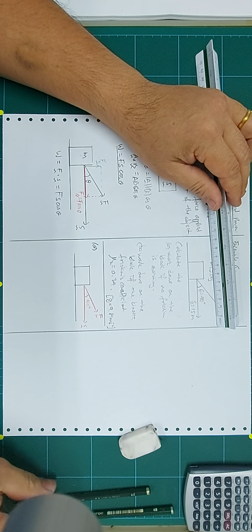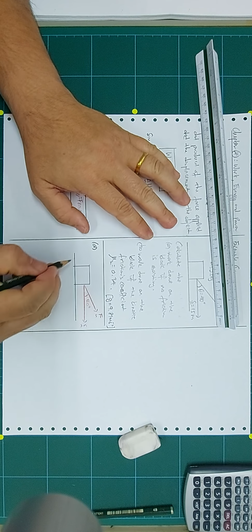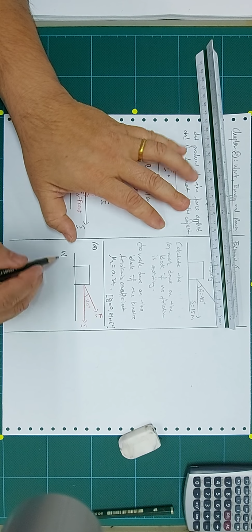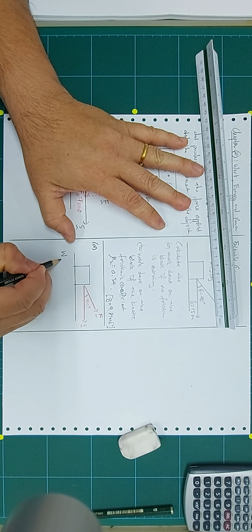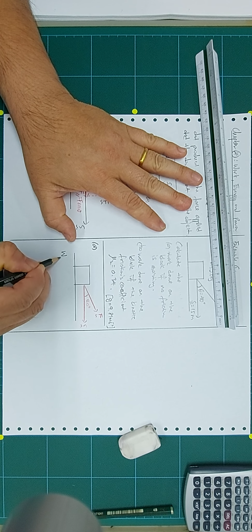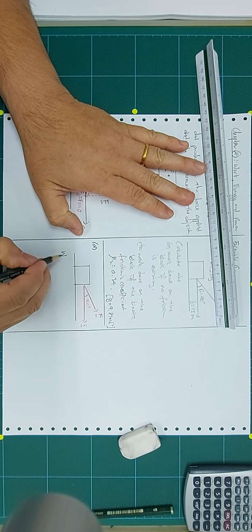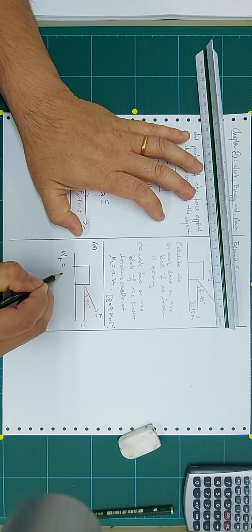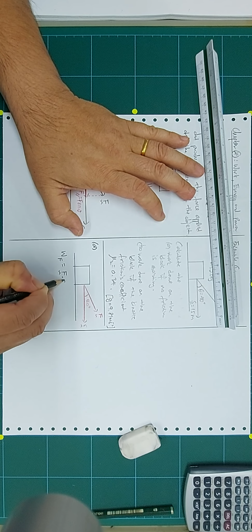We can calculate our work done by using this formula. Since this is the work done by the force only, there's no need to put a subscript here, but it's good to make a habit. Work done by the external force F is equal to the force dot S.